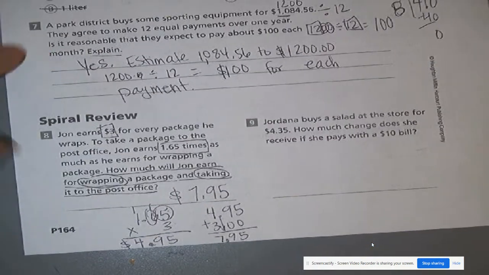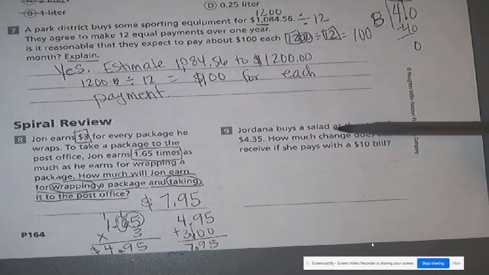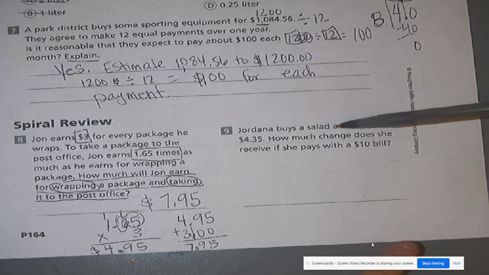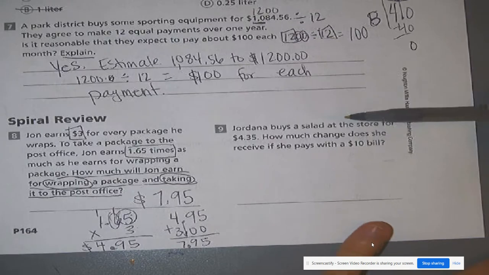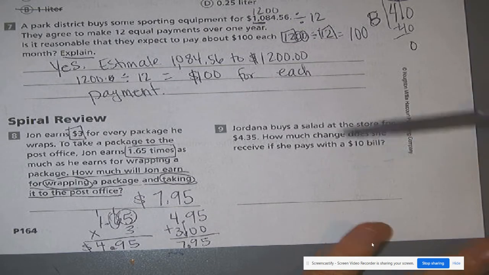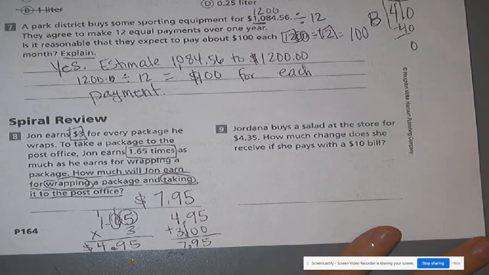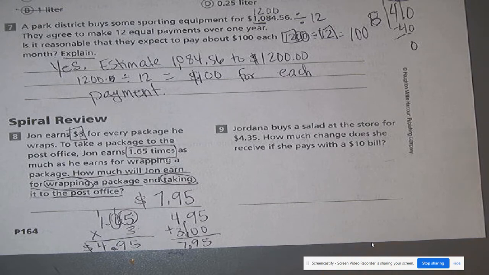Alrighty then, our last question. Okay, Jordana buys a salad. Oh, a salad would have been really good to have with our dinner tonight. Tonight we had meatballs and mashed potatoes. That salad would have been really good. So Jordana buys a salad at the store for $4.35. How much change does she receive if she pays with a $10 bill?